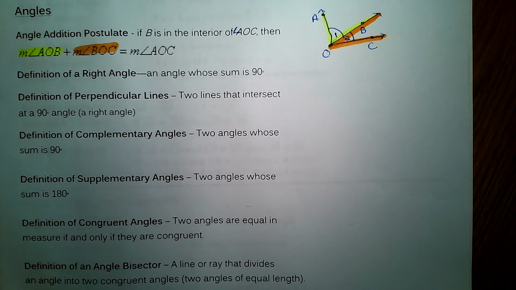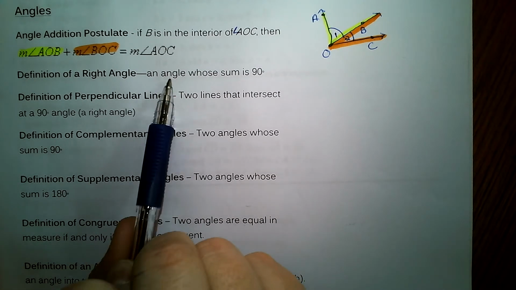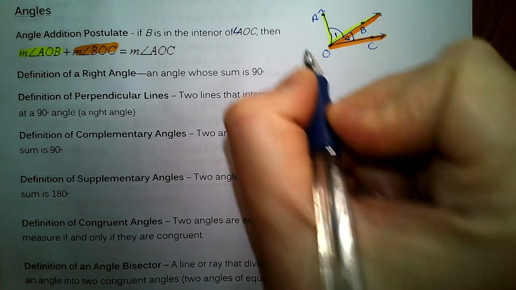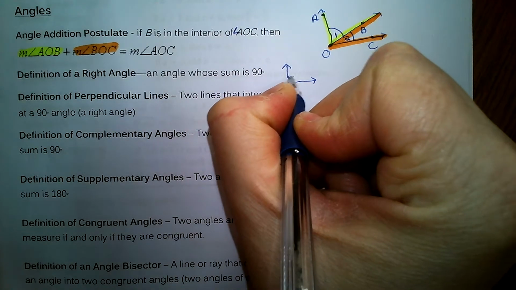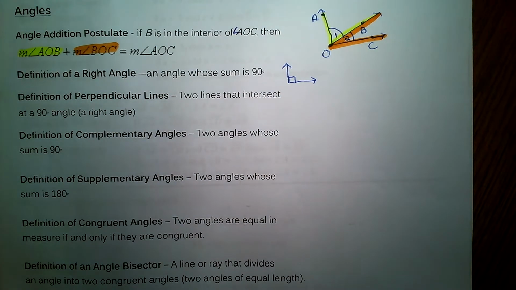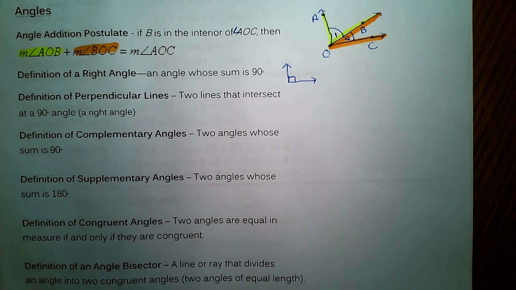All right, now a few definitions just to remind you here. We've got the definition of a right angle: it's an angle whose measure is 90. Maybe draw yourself a teeny tiny little picture. I'm going to put that little box in there to remind me that it's 90 degrees. So an angle whose measure is 90.